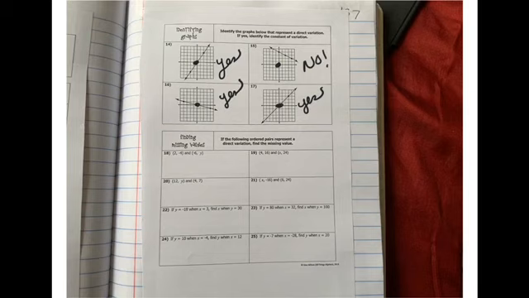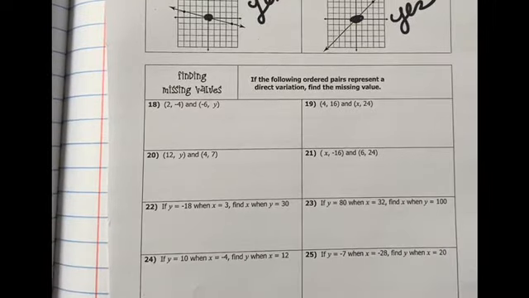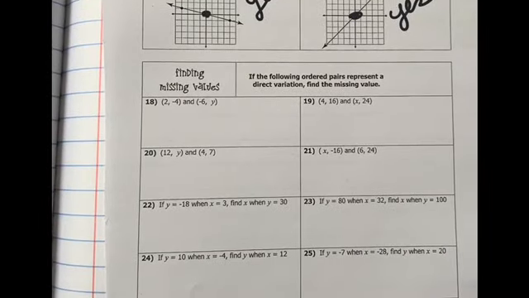School year. So now we're going to take a look at finding the missing values. When solving for the missing values, we're going to set up proportions and cross multiply, and then we'll be able to find the missing value. This is a middle school skill that we did learn in 8th grade.